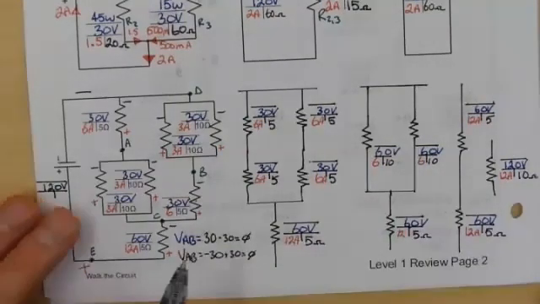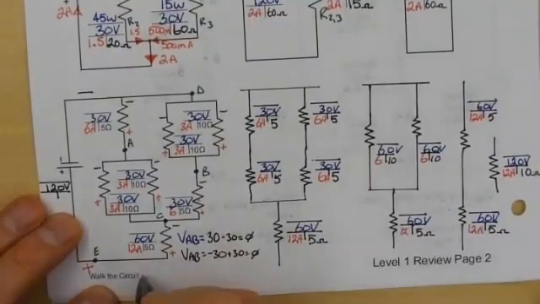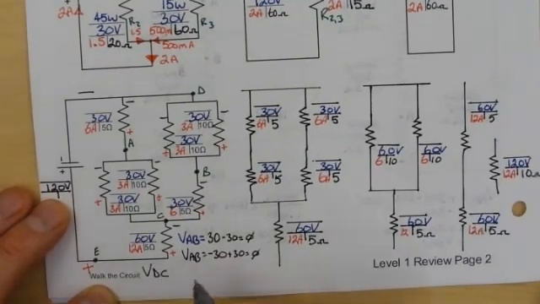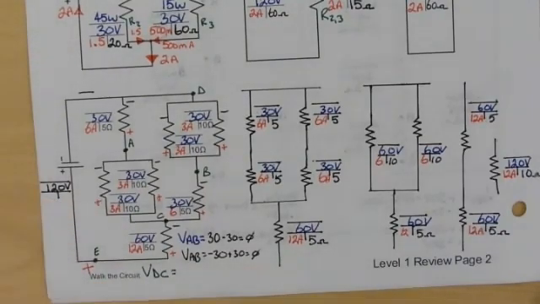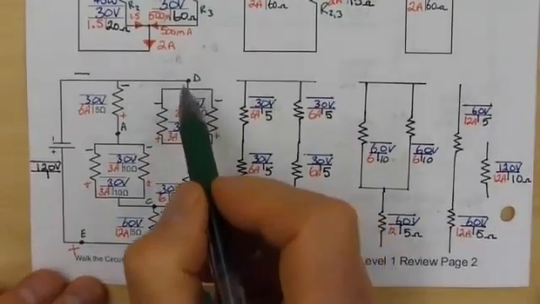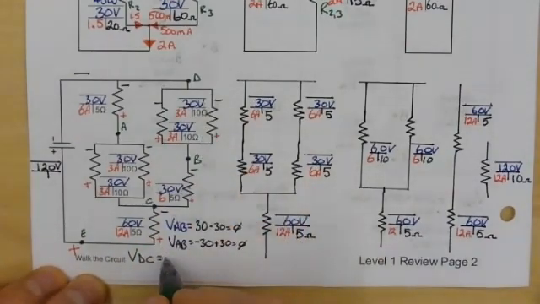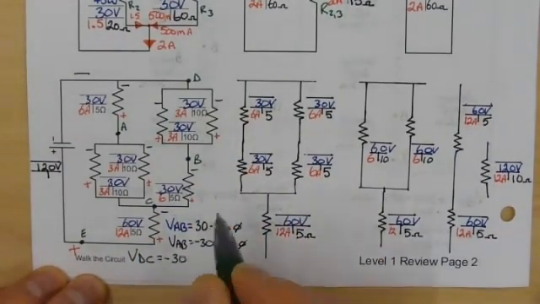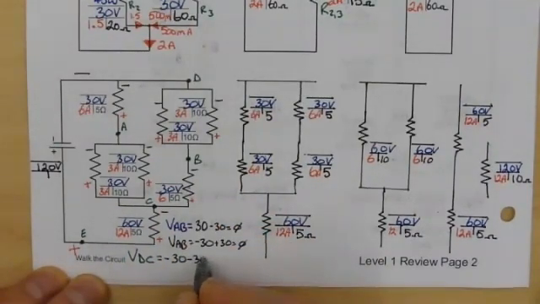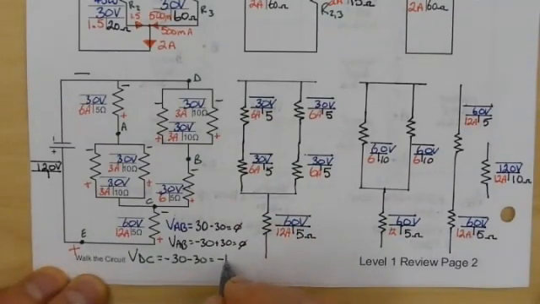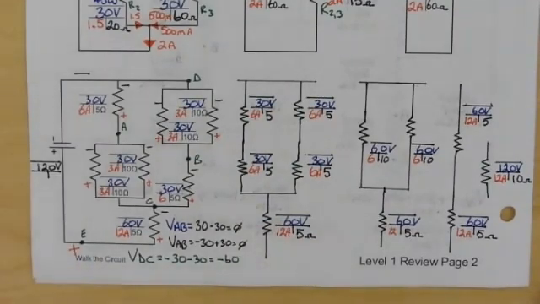Let's do one more here. Let's do voltage D to C. So we start at D. Let's walk down this way. We'll come across here, we've got a minus 30. Come down here, we've got another minus 30. And now we've hit C right there, so minus 60.